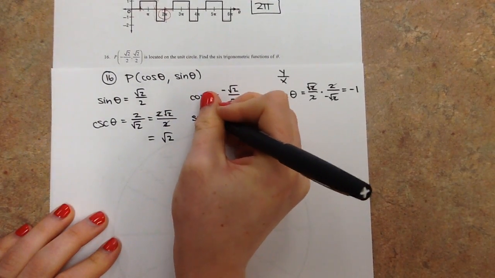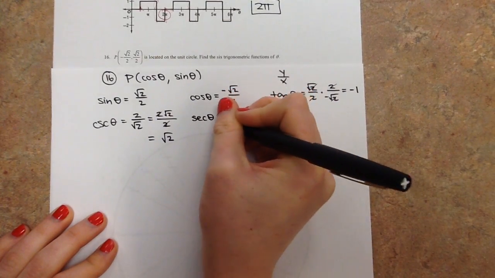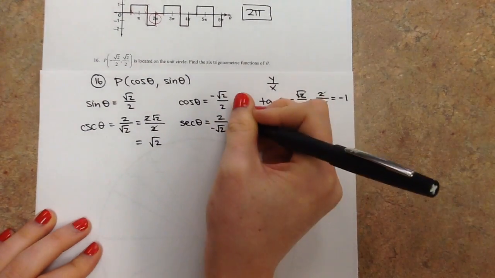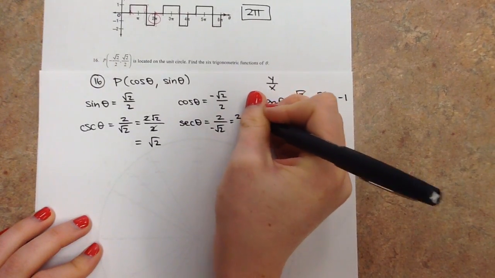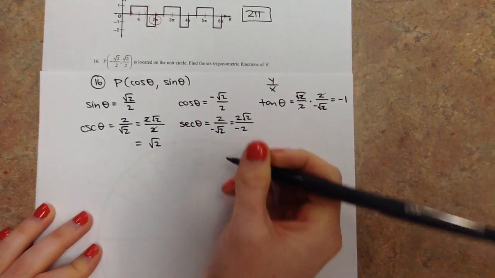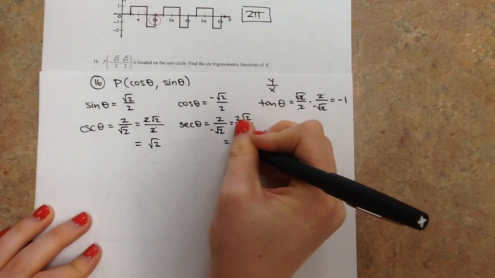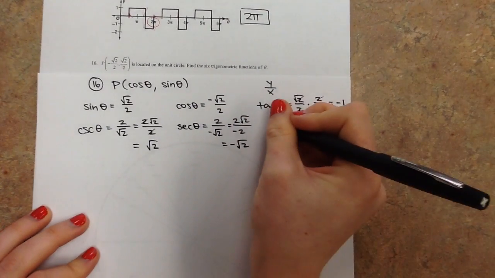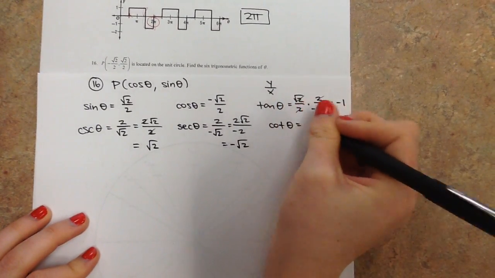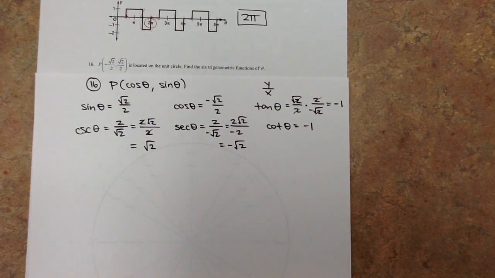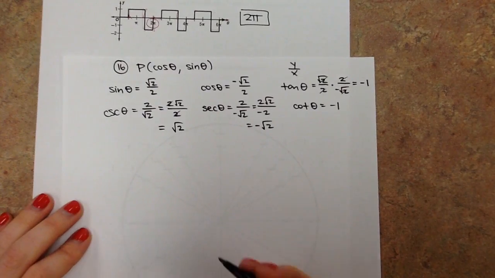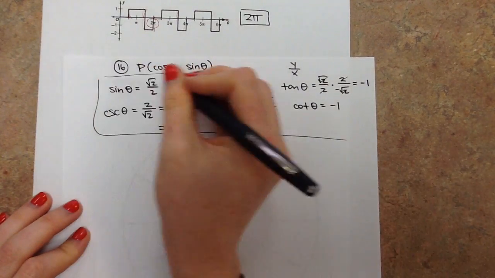The reciprocal of cosine is secant, so I can flip this, 2 over negative root 2. Again, rationalize by multiplying top and bottom by root 2. So I have 2 root 2 over negative 2, and the 2's cancel, leaving me with a negative root 2. And finally, cotangent. Cotangent is the reciprocal of negative 1. The reciprocal of negative 1 is still negative 1. So those would be the 6 trig functions that you are looking for here.